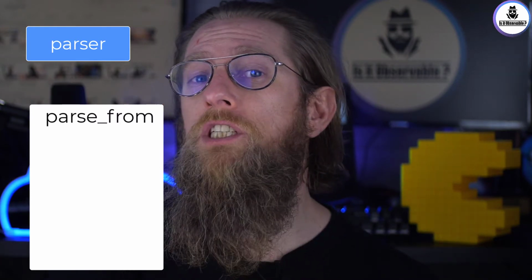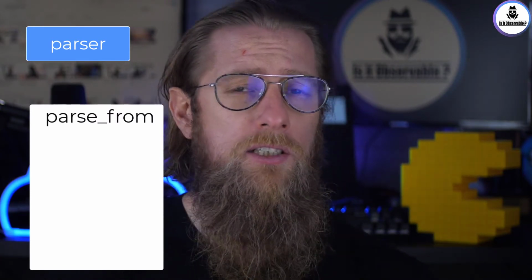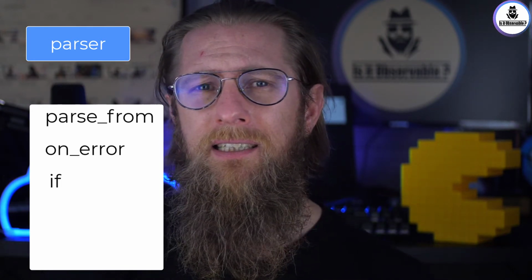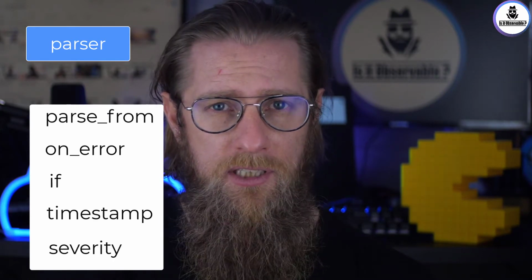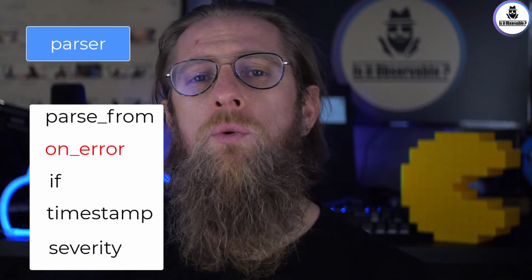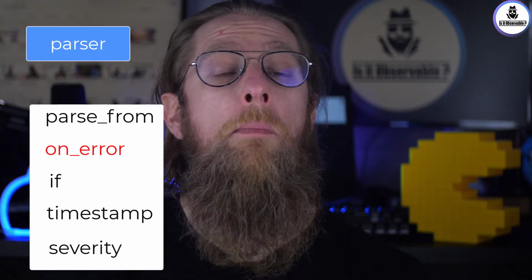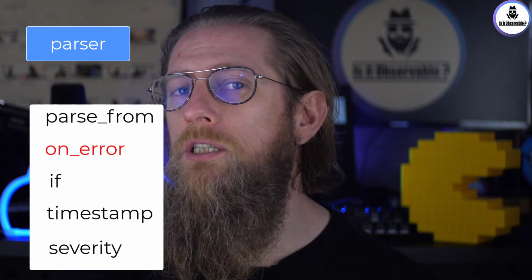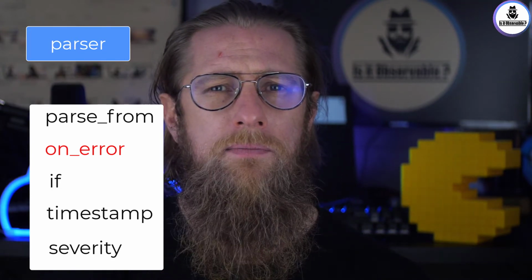The parser plugin. Stanza has various parser plugins. Most of the parser plugins will have common fields. Parse from will specify which field will be parsed. We have on error, if, timestamp, and severity. On error, we specify what to do in case of a parsing issue. Either we drop the log stream or we continue the pipeline.